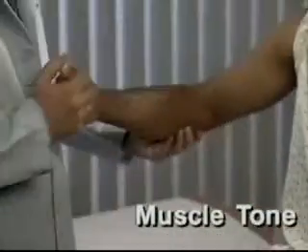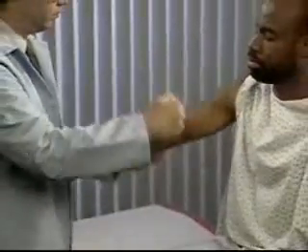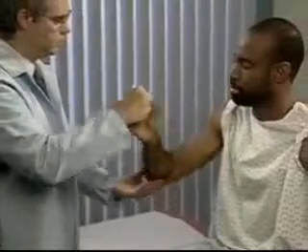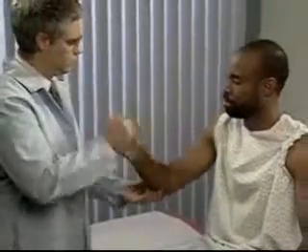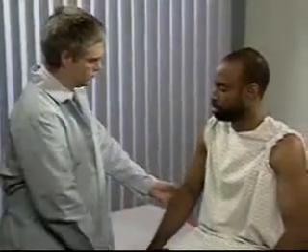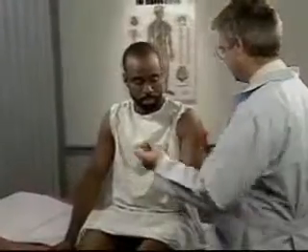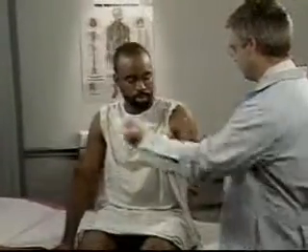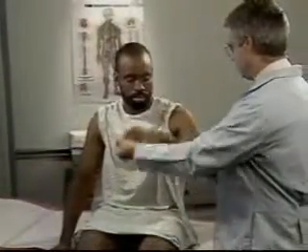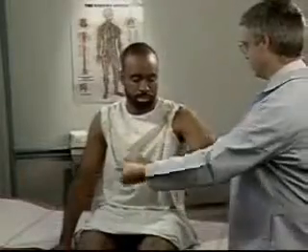Then evaluate the patient's muscle tone or resistance to passive stretch. Encourage the patient to relax. Then take one hand in yours and, while supporting the elbow, flex and extend the patient's fingers, wrist, elbow, and shoulder in one coordinated movement. The patient's arm should move easily and smoothly with little resistance. Repeat on the other side.